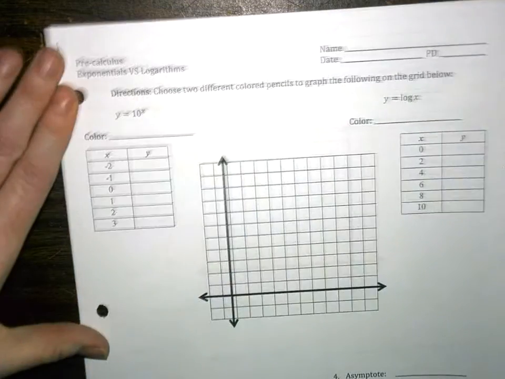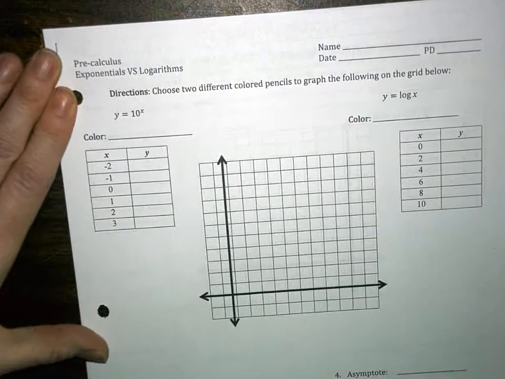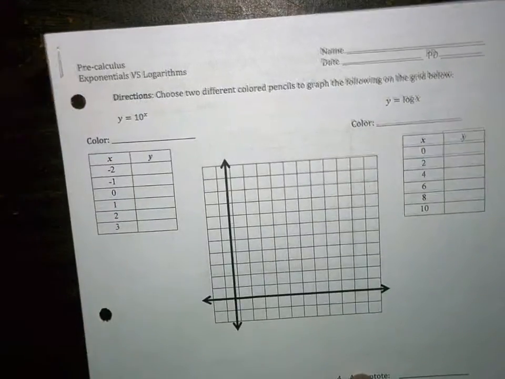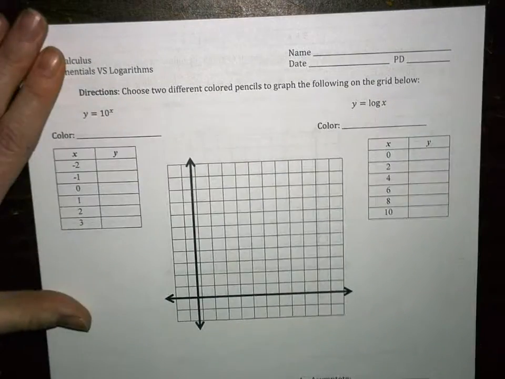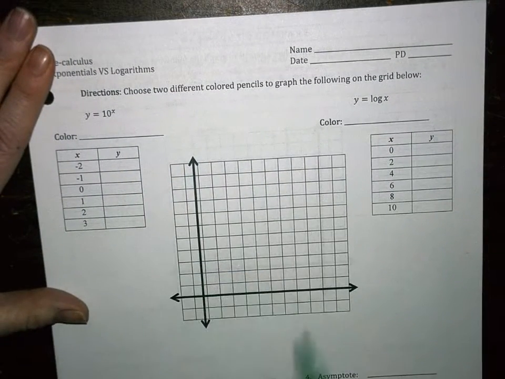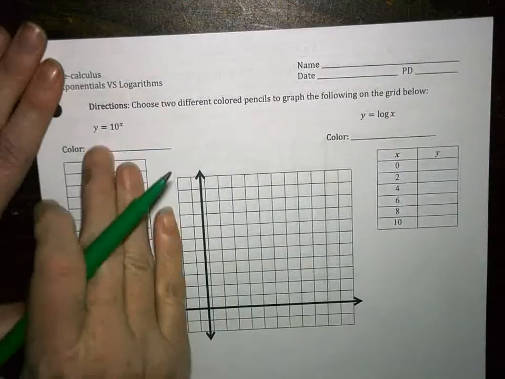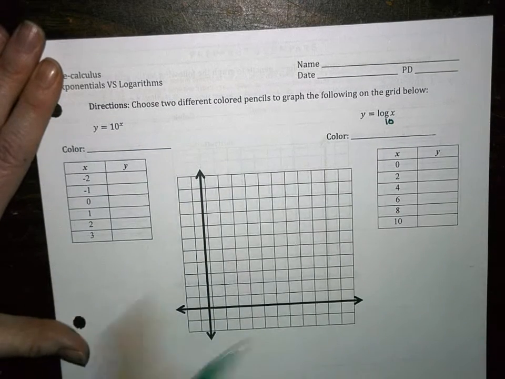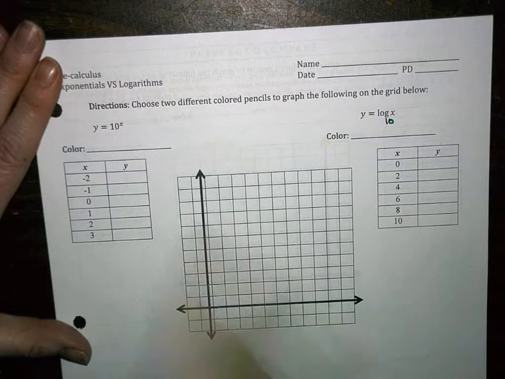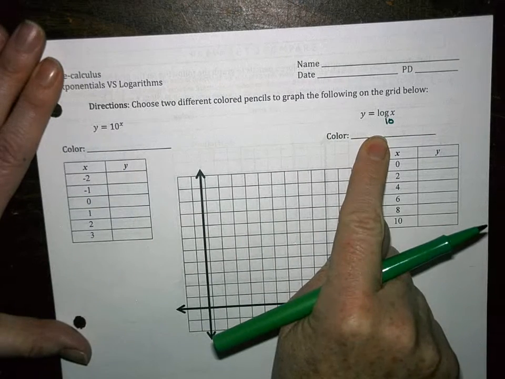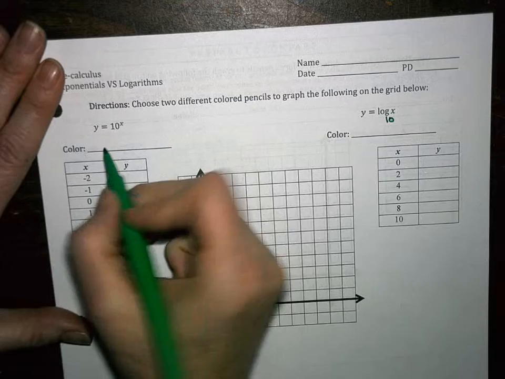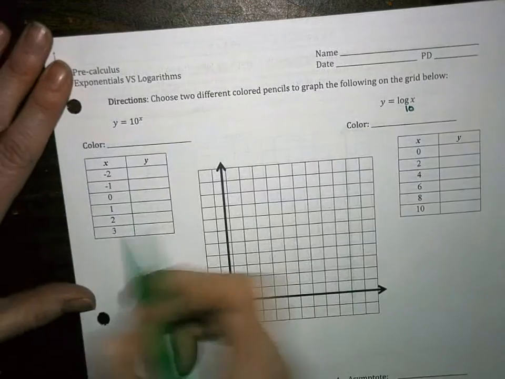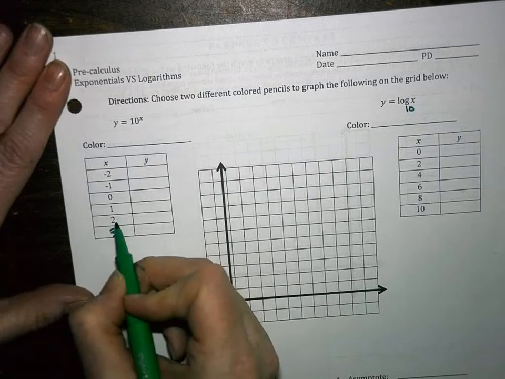Also, to make up your classwork, I want you to look at what I call a prepare to compare. Okay, so I'm going to make a few edits, and then I want you to complete this exercise. First, we graphed y equals 10 to the x and y equals log base 10 of x. And we looked at what we see when we graph these functions, right? I want you to do them in different colors. You'd only need to go from -2 to 2.